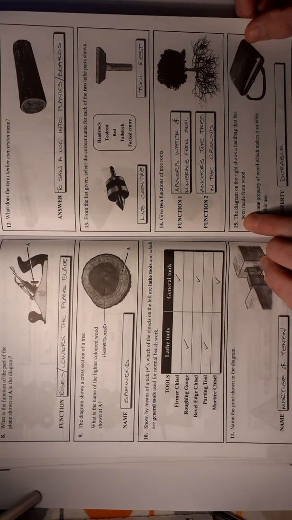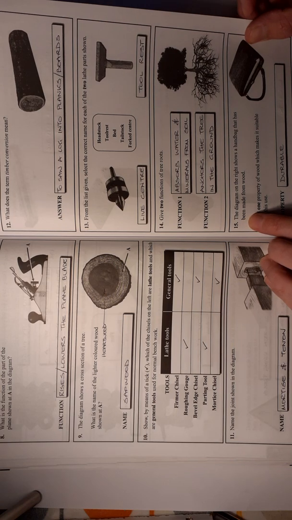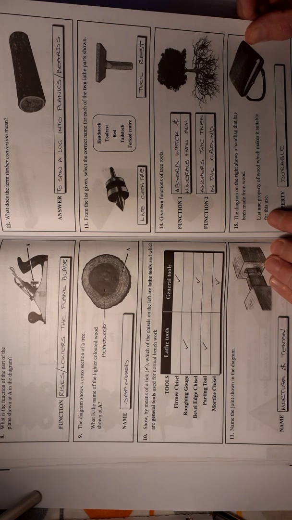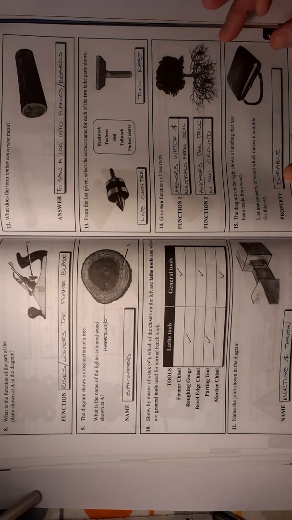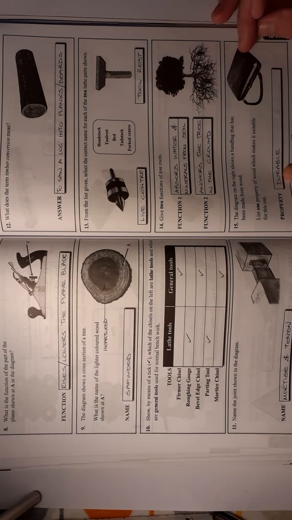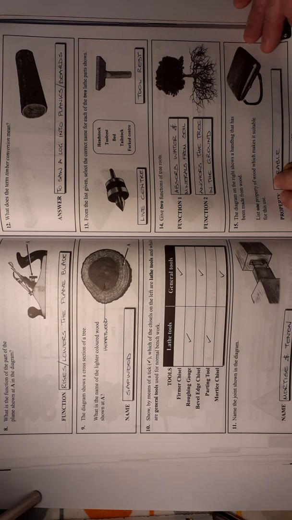The diagram in question 15 shows a handbag that has been made from wood. List 1 property of wood that makes it suitable. So you could say that it's durable or it's attractive looking, grain pattern. So durable means that it will last, it'll wear.